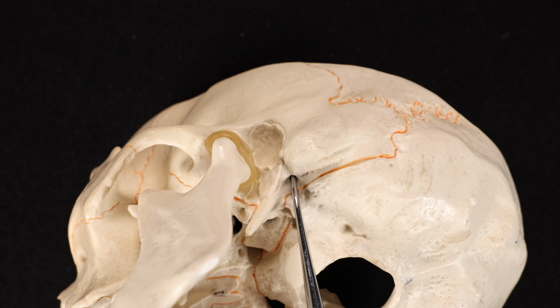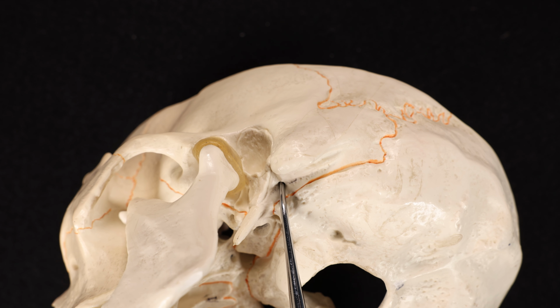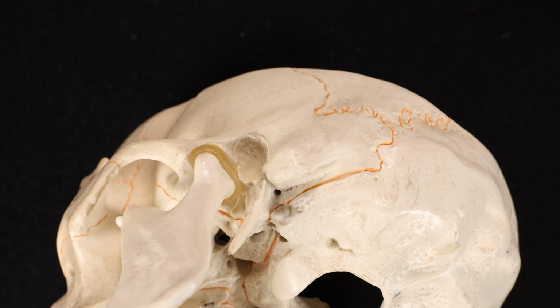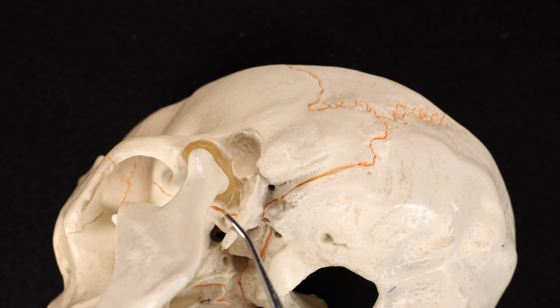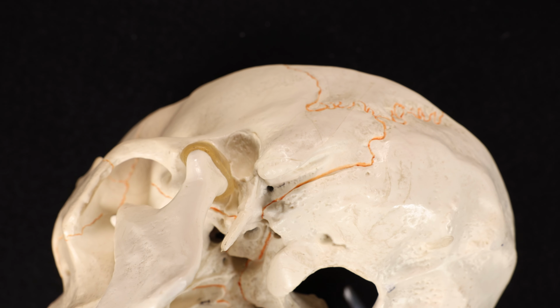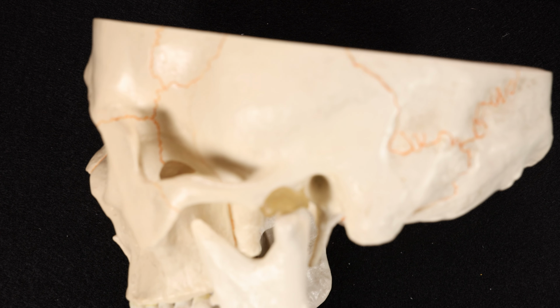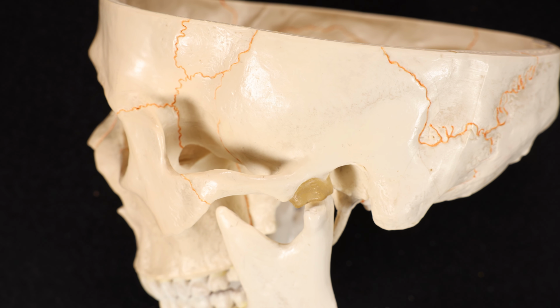That little hole right there is the stylomastoid foramen. So the name tells you it's in between the two pieces, between the styloid process, mastoid process, stylomastoid foramen. So that is your temporal bone. So from a lateral view, this is your temporal bone going in here. So the temporal bone.